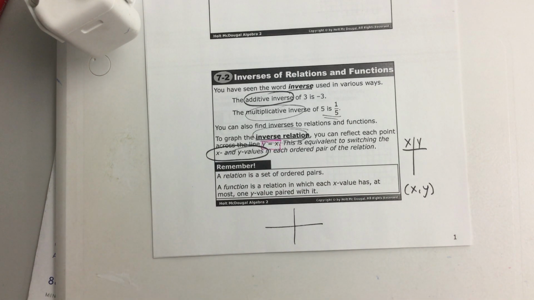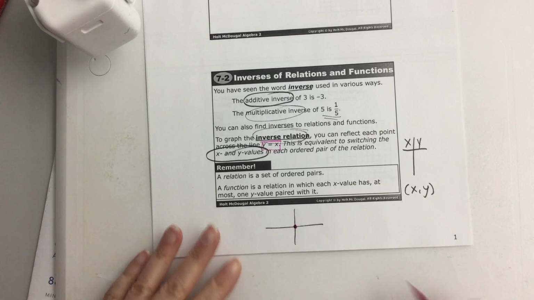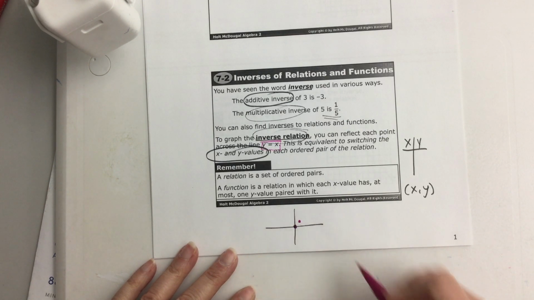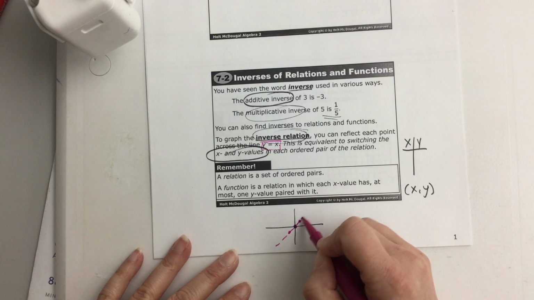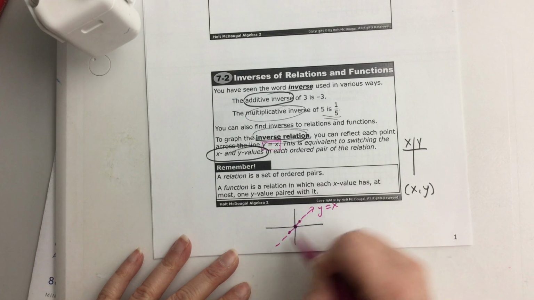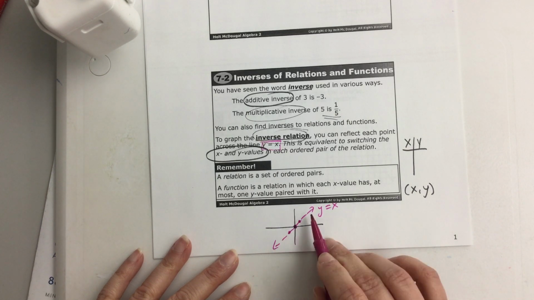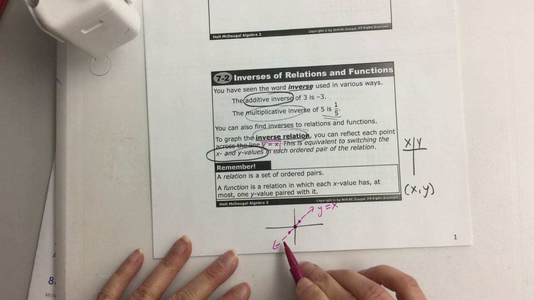So if you visualize where this line would be, it would have to go through all the points where the x and the y values are the same. So if x is 0, y is 0. If x is 1, y is 1. If x is negative 1, y is negative 1. So your line y equals x is a diagonal line that cuts through quadrant 1 and quadrant 3.